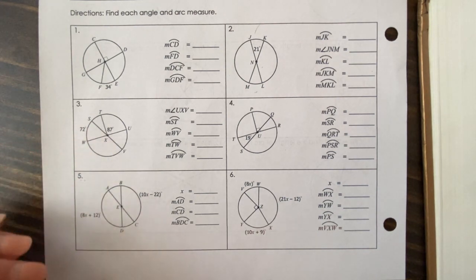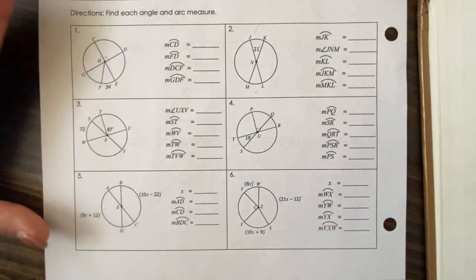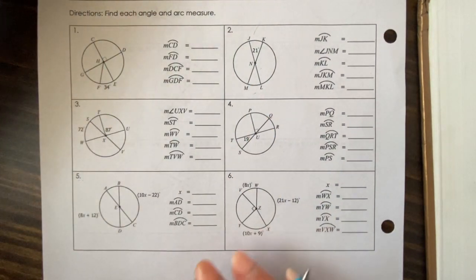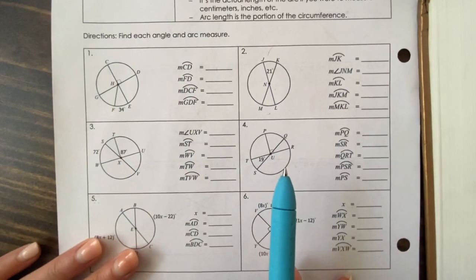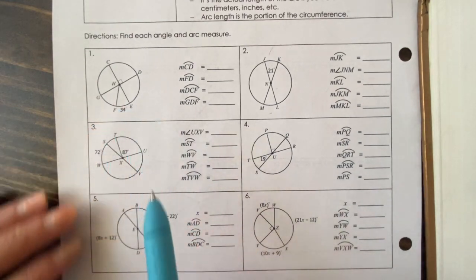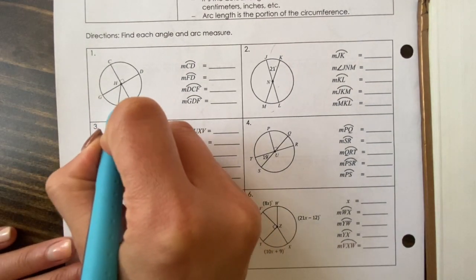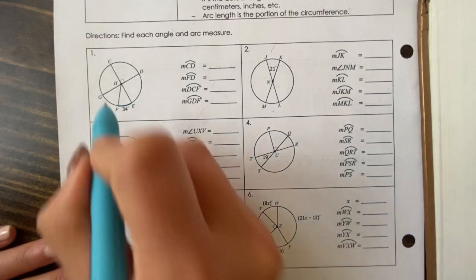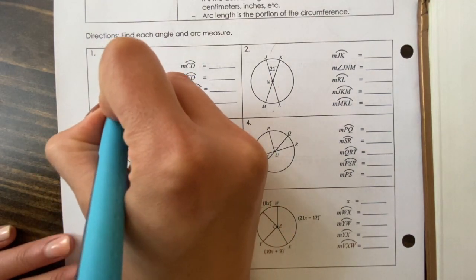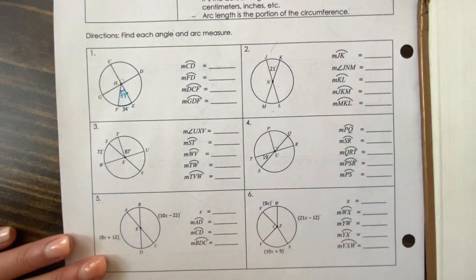All right, so hopefully you paused this and did some on your own. We're going to go over 1, 3, and 5 right now. So we know that this arc measure is 34 degrees. And if we know this arc measure is 34 degrees, we know this central angle is also 34 degrees.